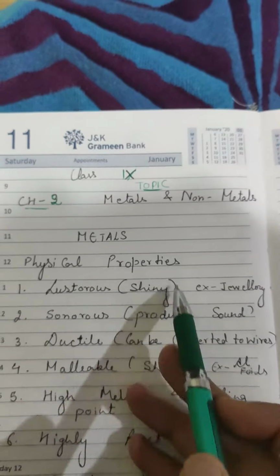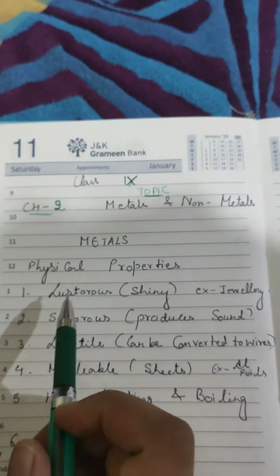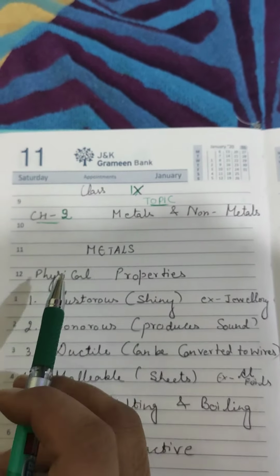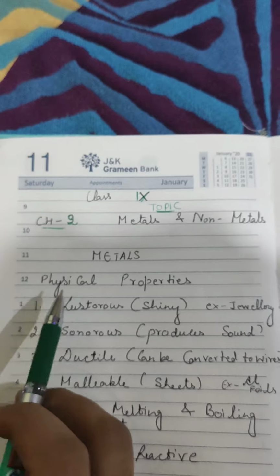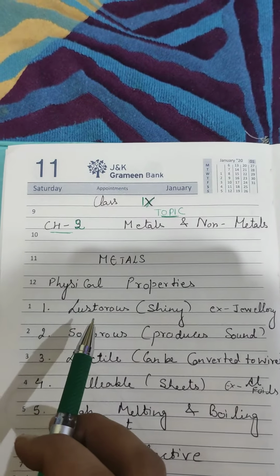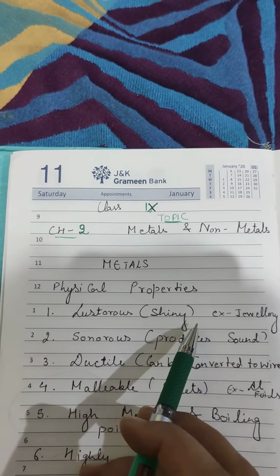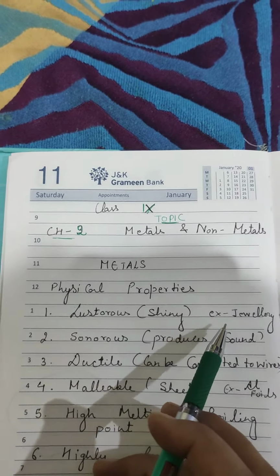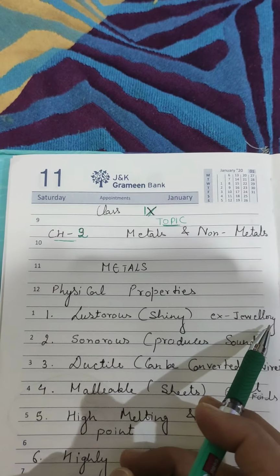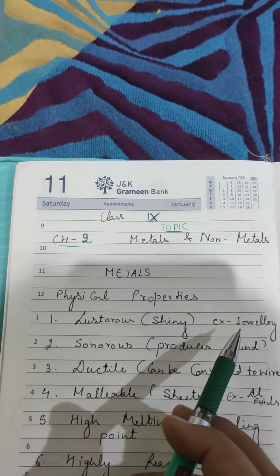Today our topic is metals and non-metals. First of all, we will be discussing the properties of metals. Physical properties of metals. First, metals are lustrous. That means they are shiny in nature. That's why we can make jewelry of metals. For example, we can make jewelry of gold, silver.